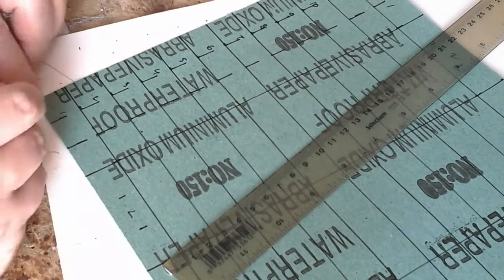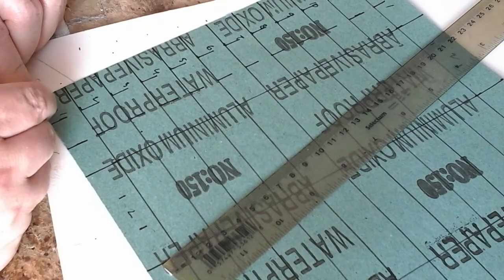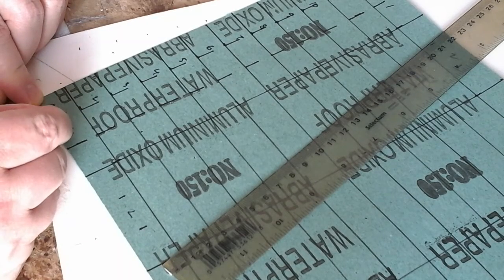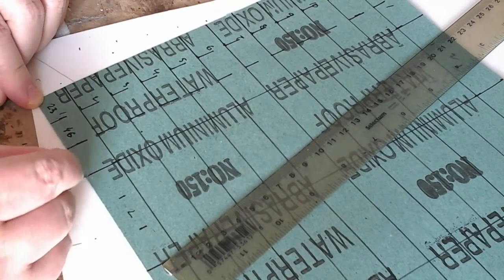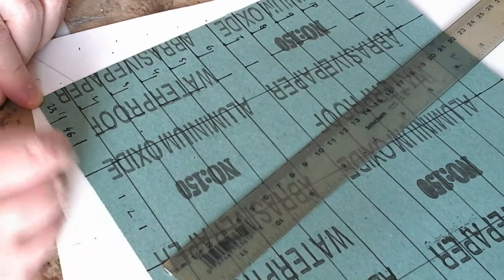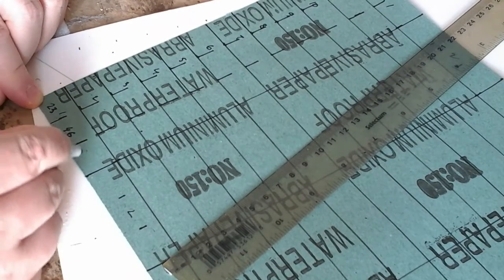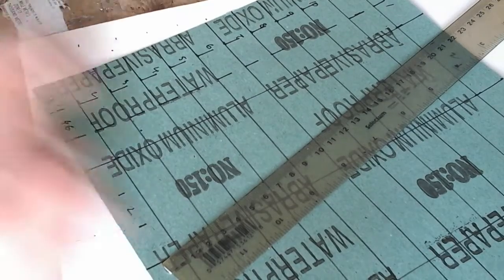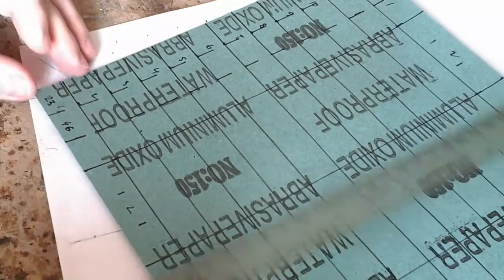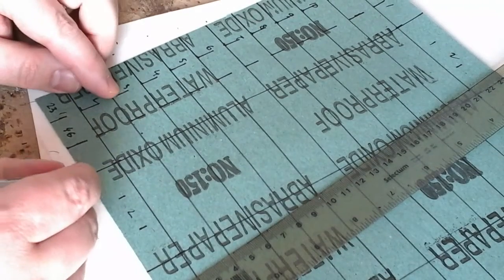So here, this is 23, this is 46. You don't measure this because you already have this line, so you don't care what the distance is between here and here, which is also 23. But you don't need to measure it. Same here.